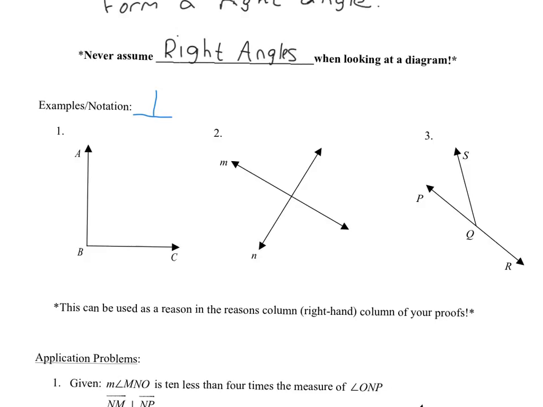So in the first example on the left, you got a right angle ABC. If we know this is a right angle, we could then state that AB is perpendicular to BC. So we have a ray BA is perpendicular to a ray BC. If these two lines in example 2 intersect and form a right angle, then we have line M perpendicular to line N.